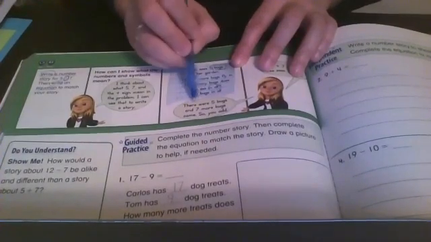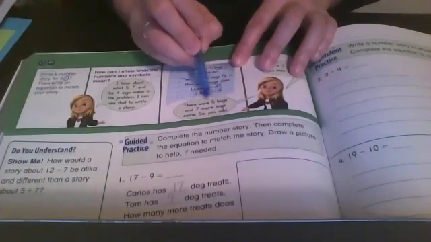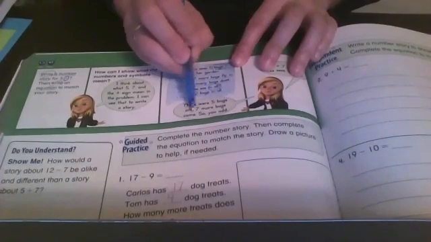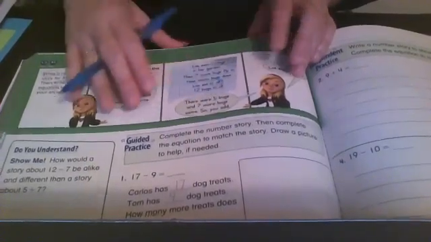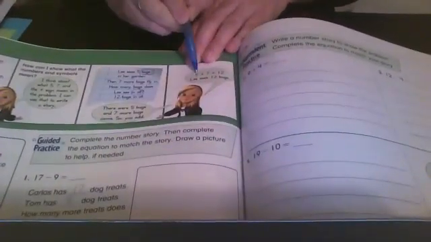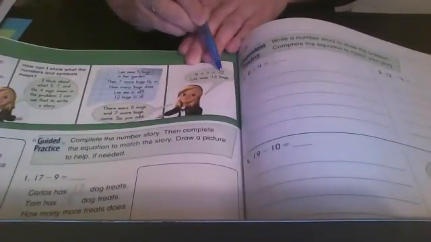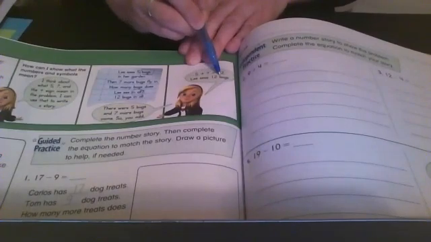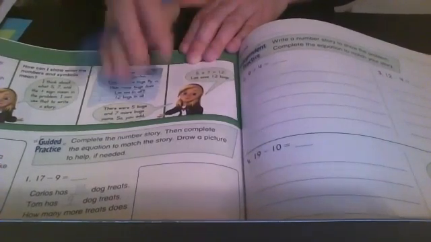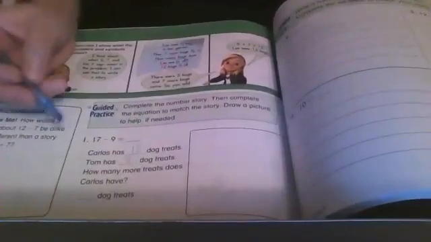Okay, so she kind of sums up here. She says there were 5 bugs and 7 more bugs come, so you add. And then at the very end, she shows us her equation. 5 plus 7 equals 12. Lee sees 12 bugs.